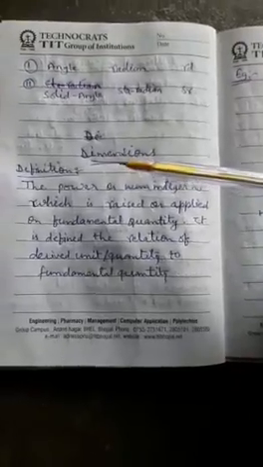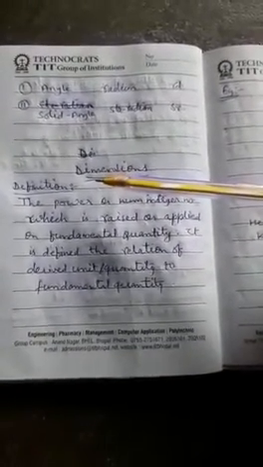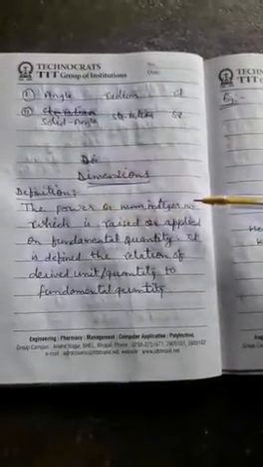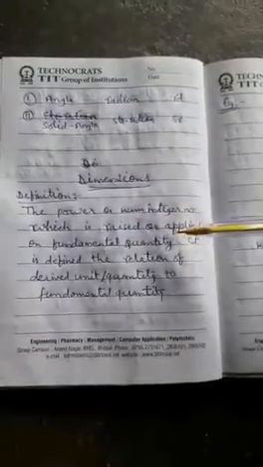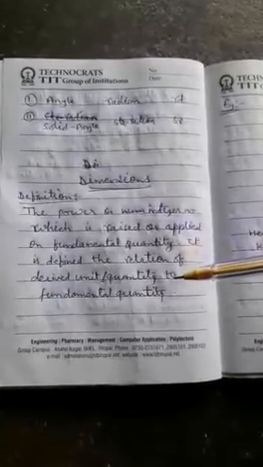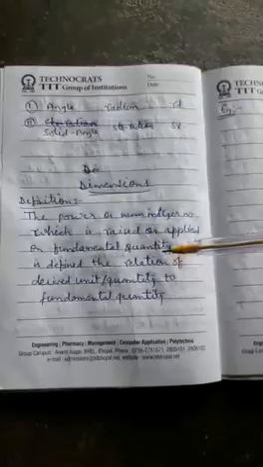So our next topic is dimensions. What is a dimension? It is a power or integer number which is raised or applied on any fundamental quantity and which defines the unit of derived quantities.